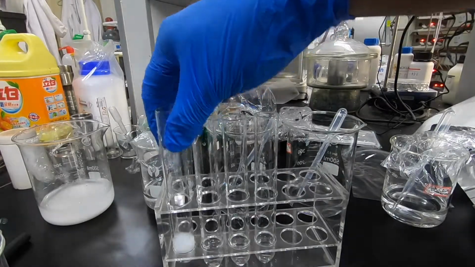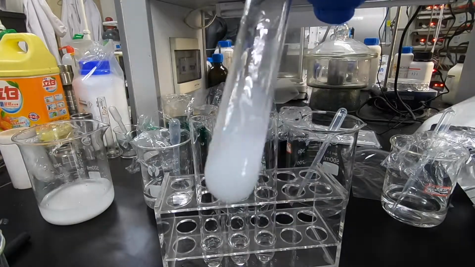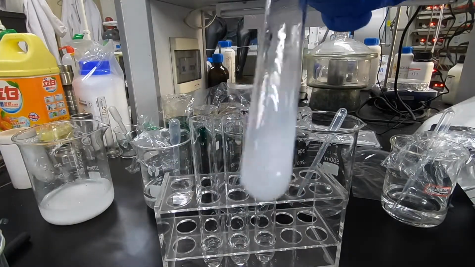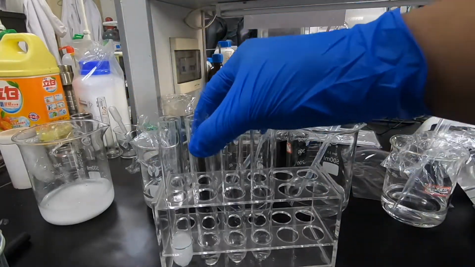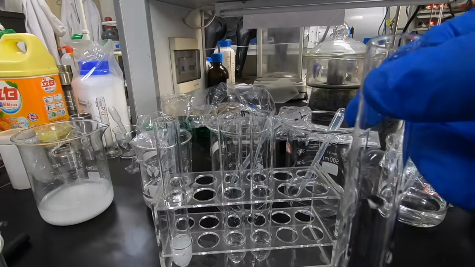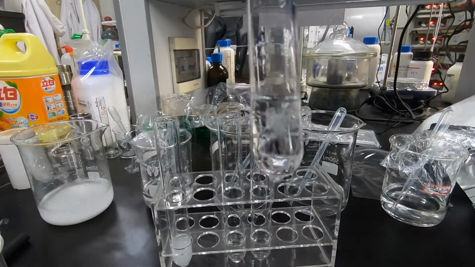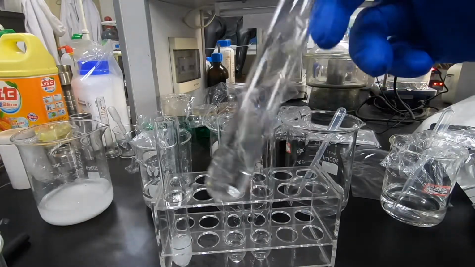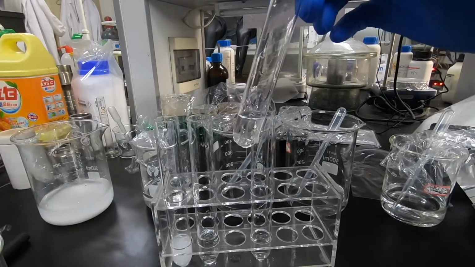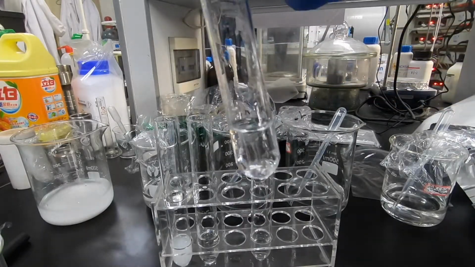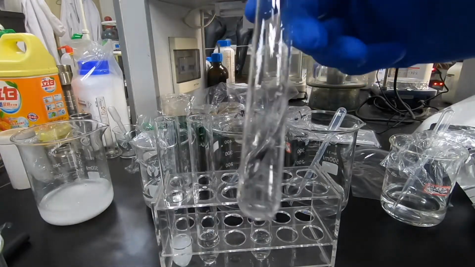Again, I was double checking to see whether I had made a mistake. So it's still an insoluble white precipitate. And when I added solution number 5 to solution number 2, no reaction occurred. And solution number 5 has no reaction with solution number 3 and solution number 4.